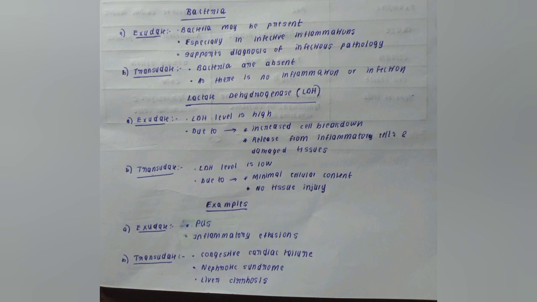Then lactate dehydrogenase, you know it is a selective marker, or it is an enzyme, right? So exudate LDH level is high. Why? Because there is increased cell breakdown, so it is released from inflammatory cells and damaged tissues. Whereas transudate LDH level is low because there is minimum cellular content and there is no tissue injury.